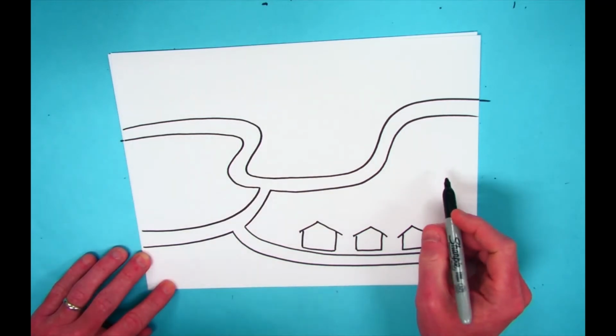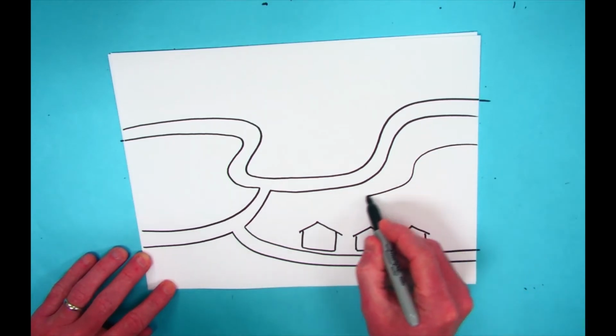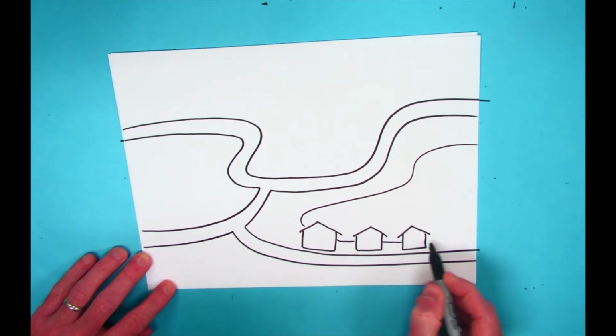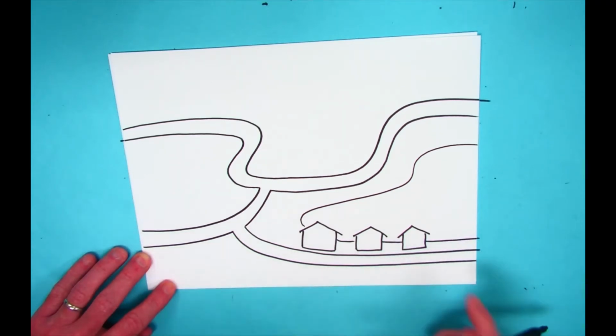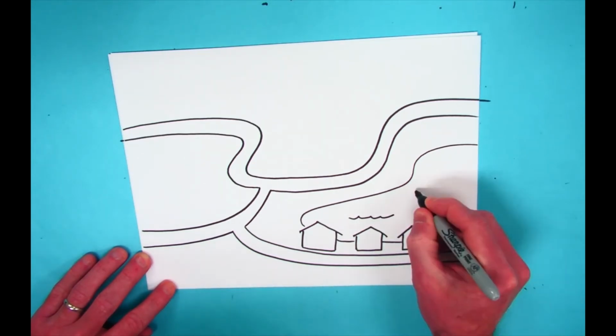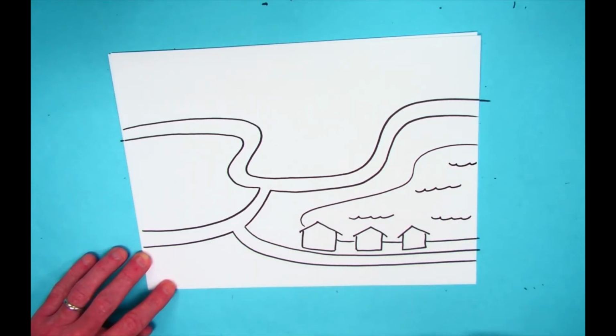And a lot of amusement parks have big places that have water. And I'll put that behind my buildings. Okay, so that's a big place for water. And I'll put a little bit of waves in it so you can tell that that's water. Okay, and you can see how big that lake or pond is compared to these buildings.